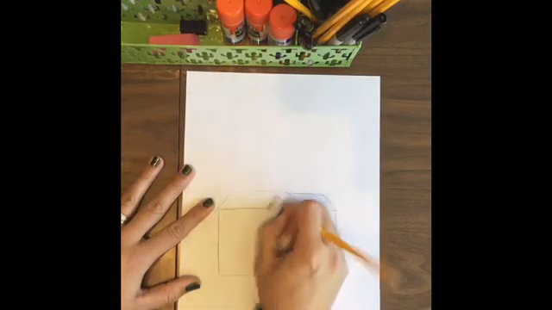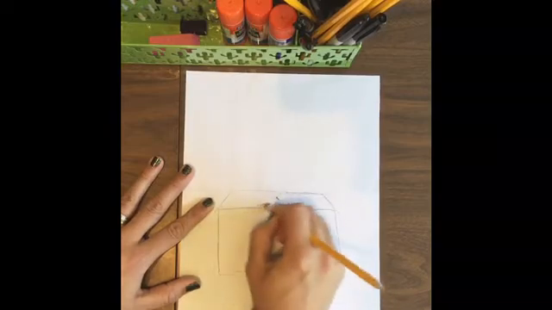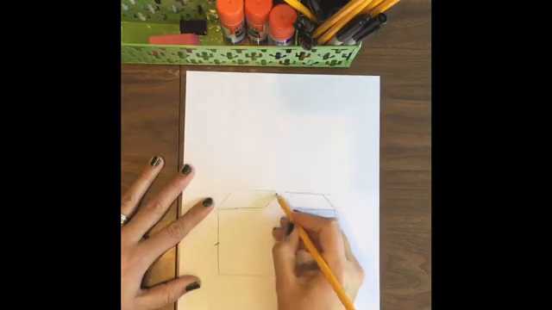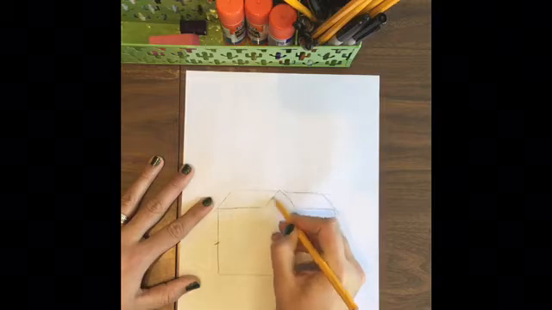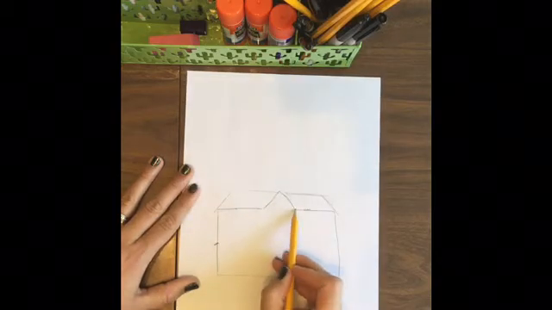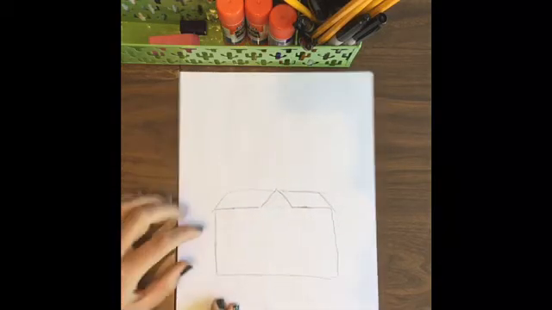Okay, so there is the front. It looks like it's not quite centered, so maybe I'm gonna erase it a little bit more, move it over a little. There, that looks a little bit better. Okay, so there is the front of my house.